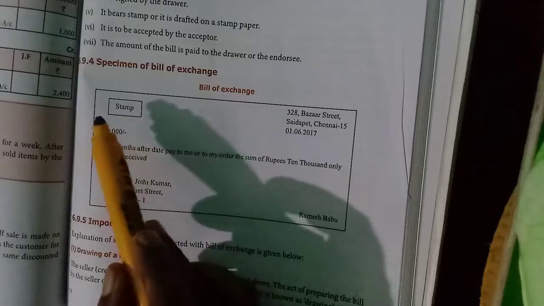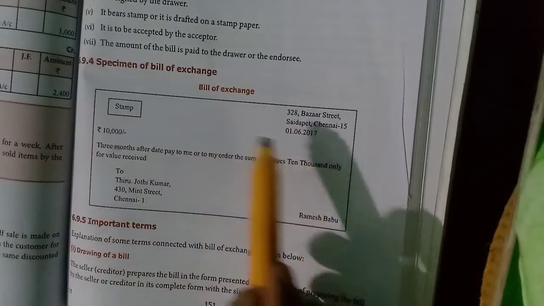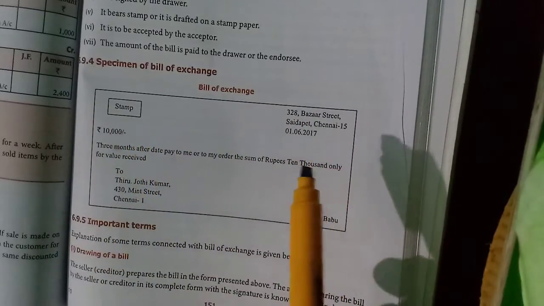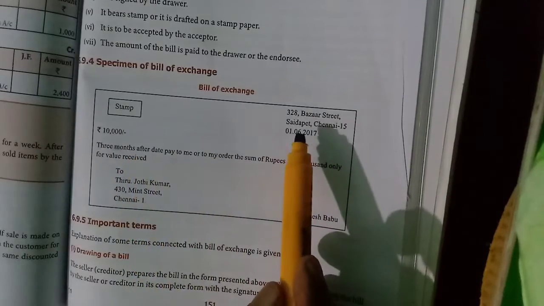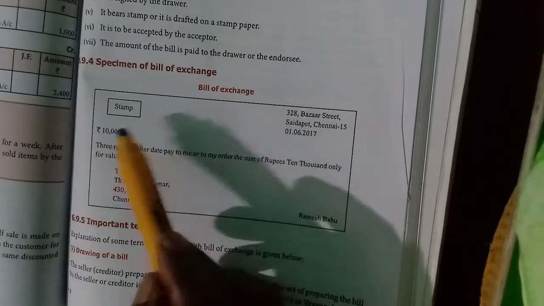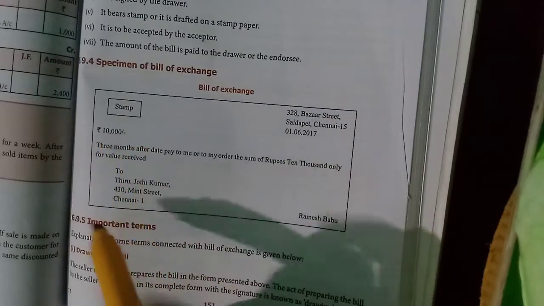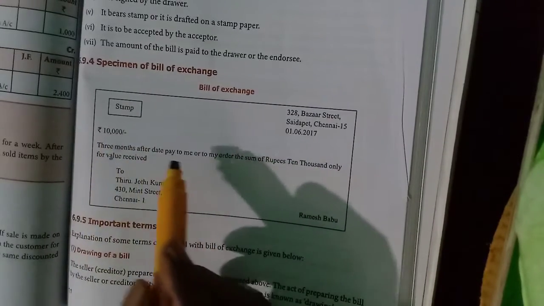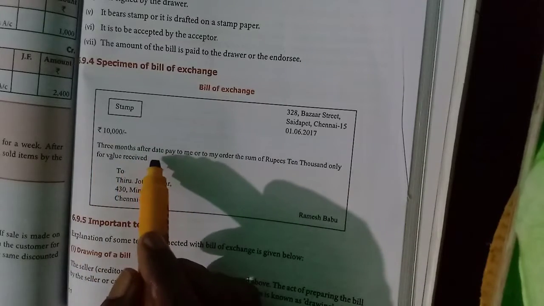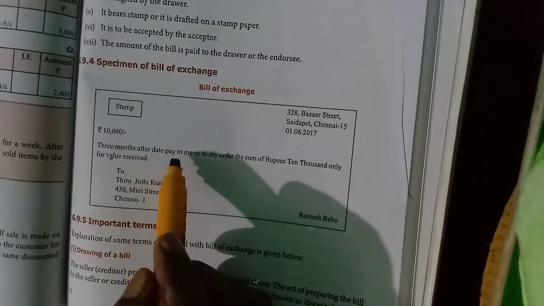So you see a specimen of bill of exchange, stamp, revenue stamp, or it will be written on a big stamp paper. That full amount will be given. You might have seen the stamp paper, isn't it? Then the drawer, one who writes, the seller's address. Then the amount that the buyer has to give. See, 3 months after date. So the credit period is for 3 months. We will calculate 3 months after date means 3 months plus 3 days we need to calculate.